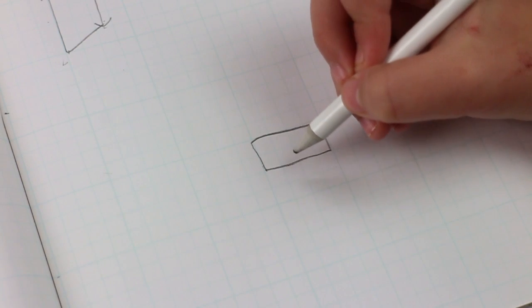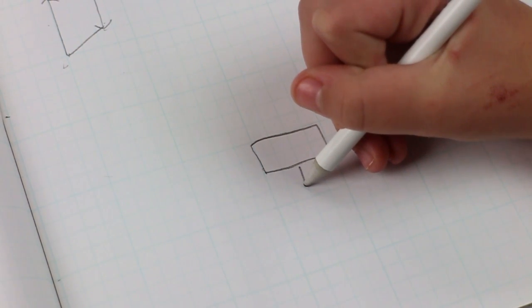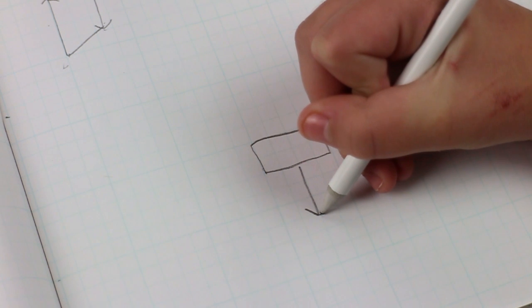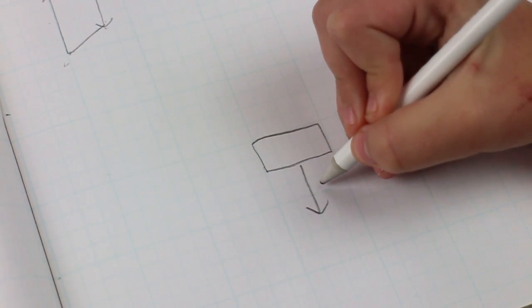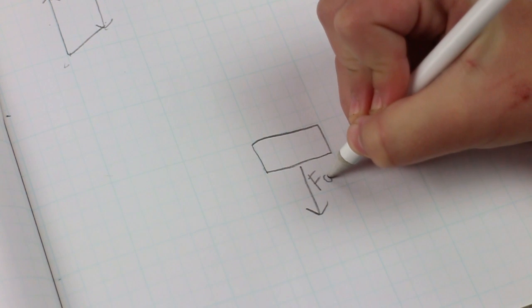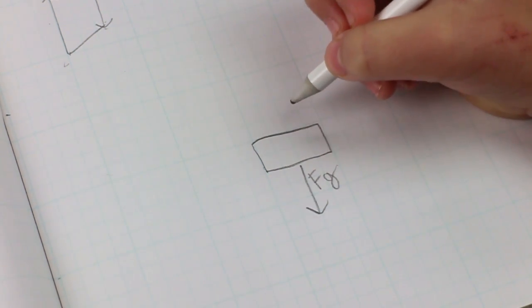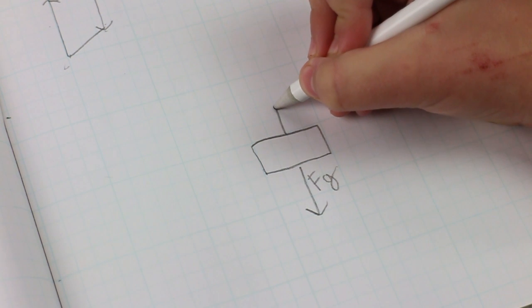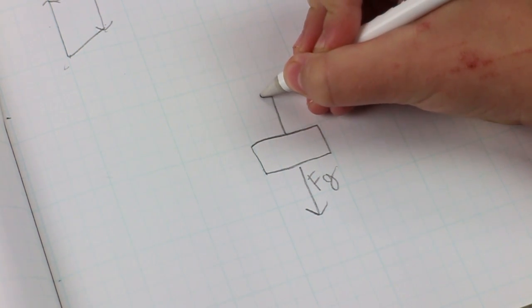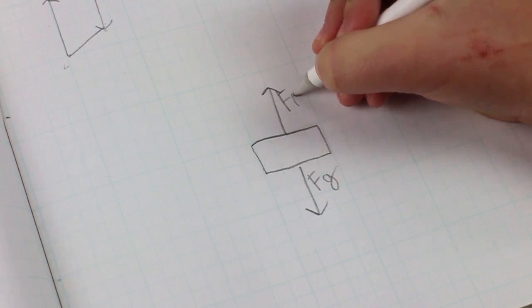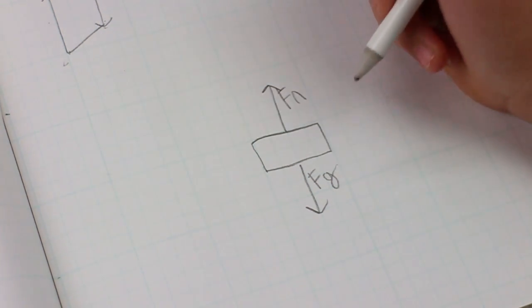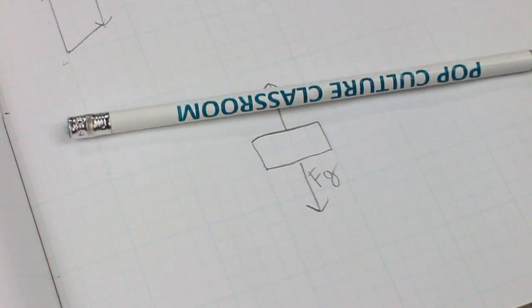So gravity here is going to be 3 blocks long. Gravity is usually called force gravity, or Fg, so I'm going to write Fg to label gravity. Now we're going to do our normal force up here. Our normal force is pointing up, and it is usually the table or the floor pushing up on the object so it doesn't just keep falling and falling and falling. It is called force normal, or Fn. So I'm going to label it with Fn. So there is a free body diagram representing a pencil sitting on a table and not moving.